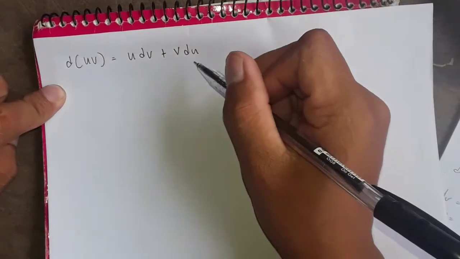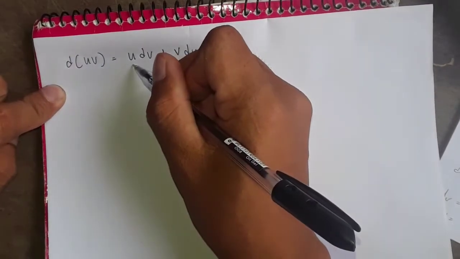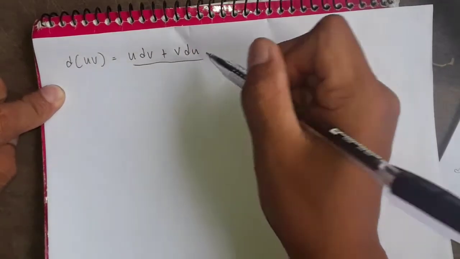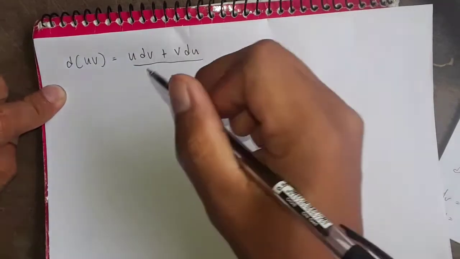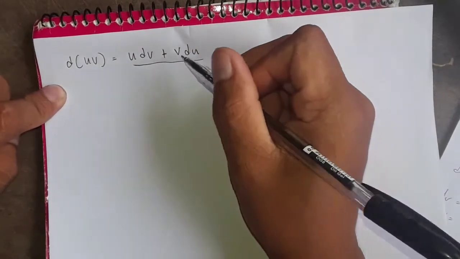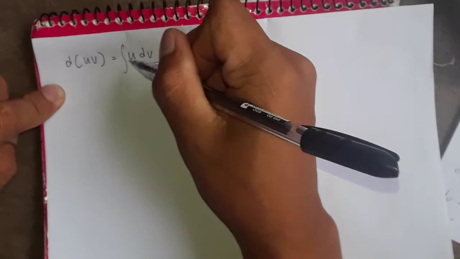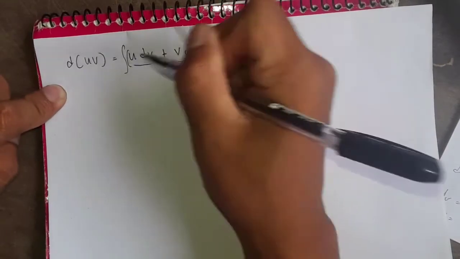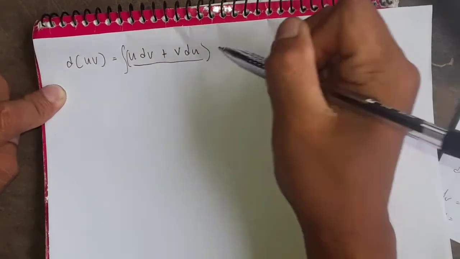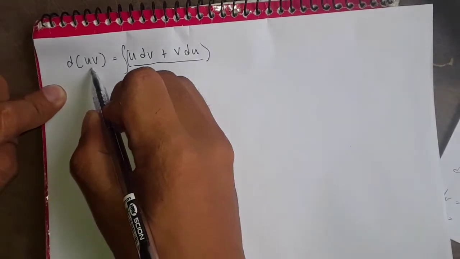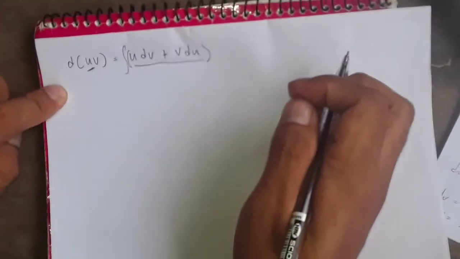And as you can see, if this is our differential function, as it is the answer of the derivatives, therefore if we're going to integrate this function, it is going to equal the original function.